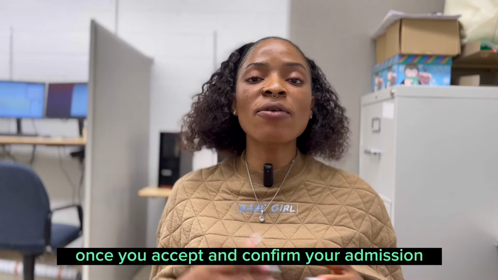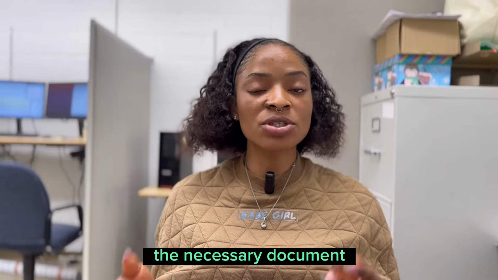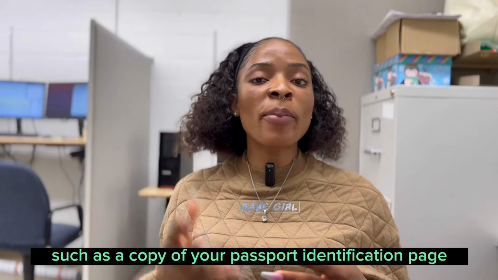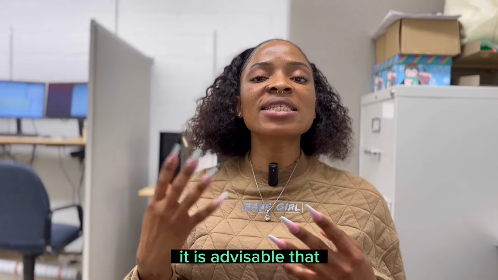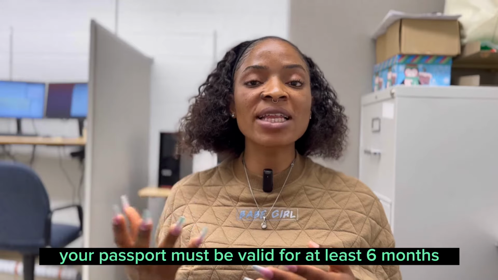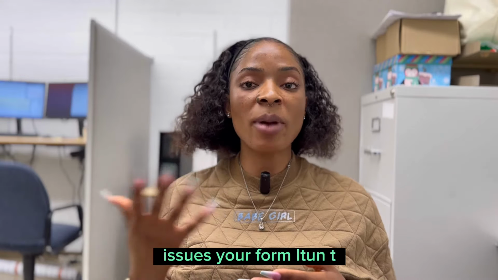Once you accept and confirm your admission, the university will contact you to request the necessary documents. You'll be required to submit documents such as a copy of your passport identification page. It is advisable that when you're submitting these documents, your passport must be valid for at least 6 months past the time your university issues your Form I-20.